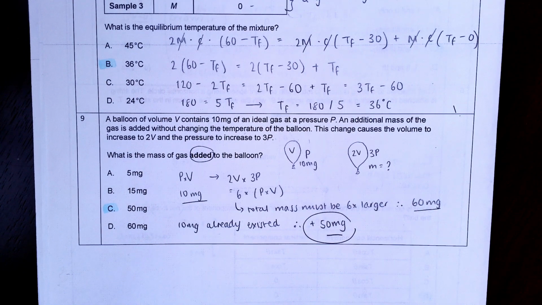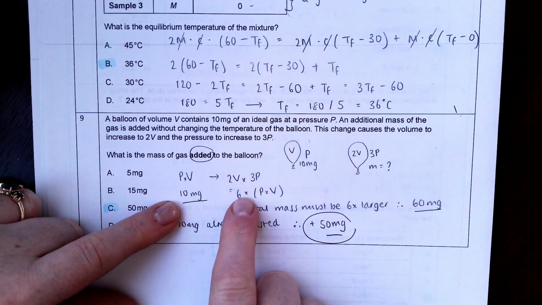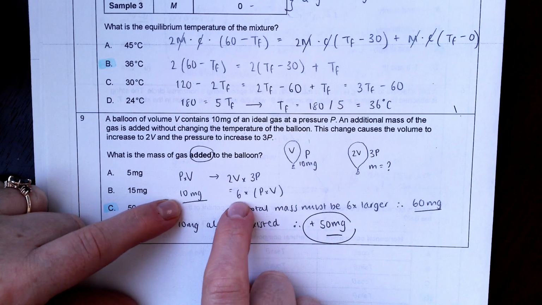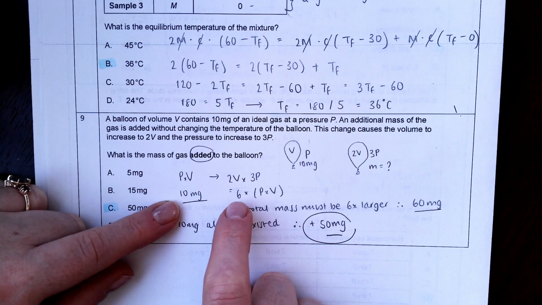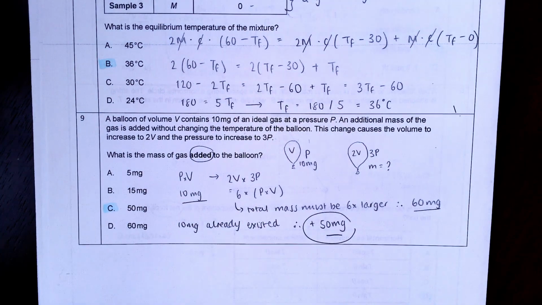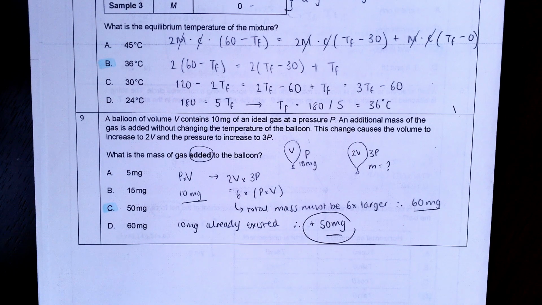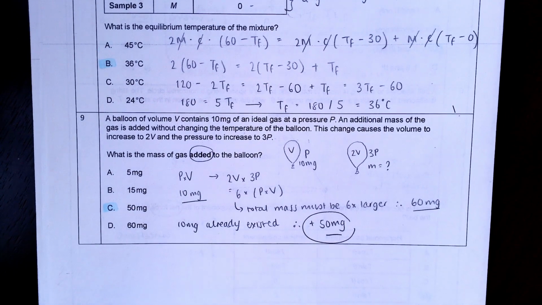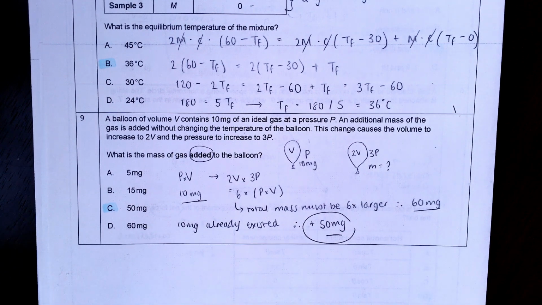So we know that actually what has happened is we must now have 6 times the mass in order for that to occur. That's the only way that you're going to get 6 times the value of PV. Okay, if you didn't change the mass, PV would be constant. So in order to get a value that's 6 times larger, we know that we have to have total mass being 6 times larger.